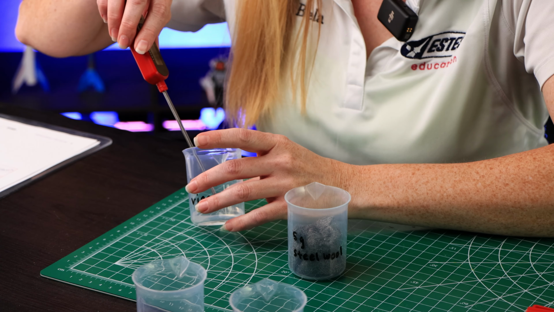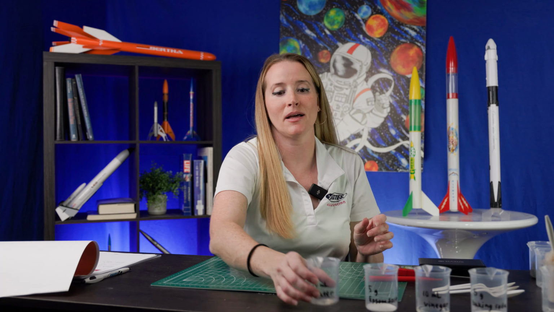So for our next experiment, we are going to combine 10 milliliters of water and 5 grams of Epsom salt. Don't forget to record your initial temperature. We have 22.2 degrees Celsius. I'm going to add the Epsom salt and stir gently.